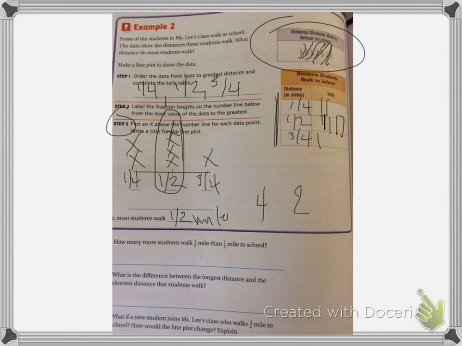And I'm seeing how many more, which means that we are comparing. When we compare, we subtract. So we've got 4 minus 2, and that gives me 2. So there are 2 more students.